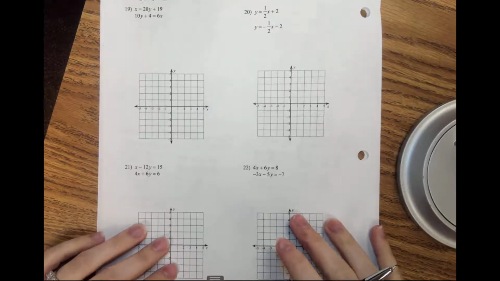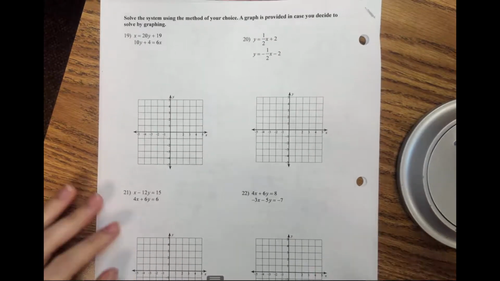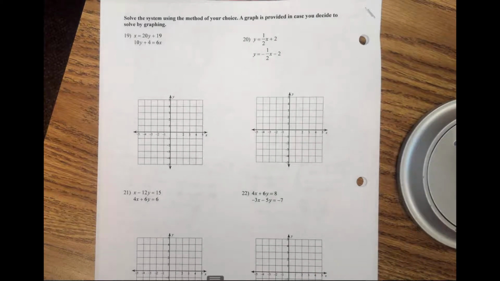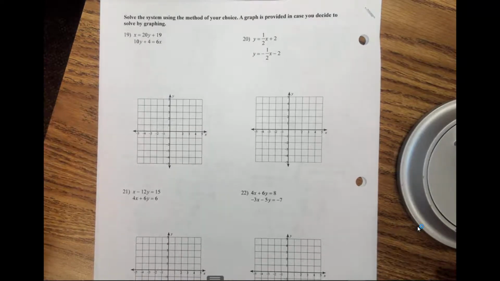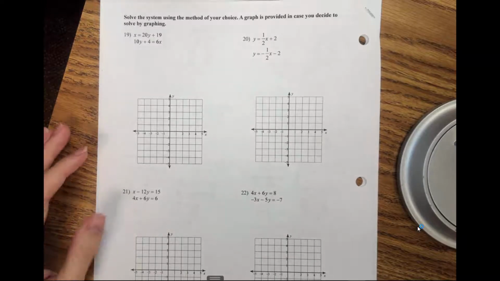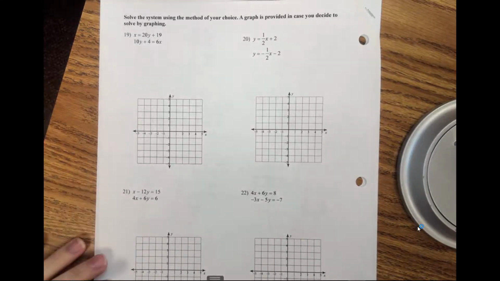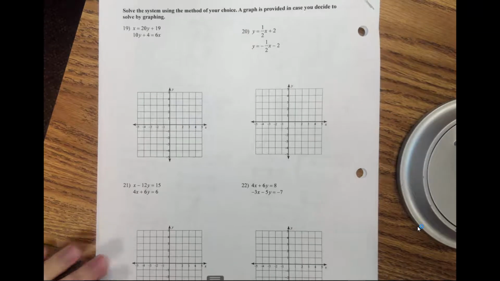Now, this last section, and typically whenever we have this sort of set of problems, typically we, as teachers, ask you to solve some where we don't tell you what kind to use, that we expect you to make some sort of a decision as far as which way would be the best method.